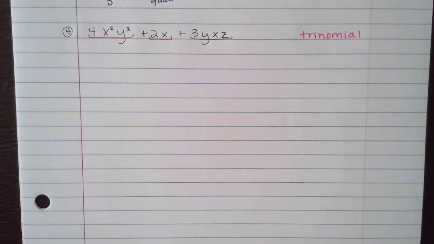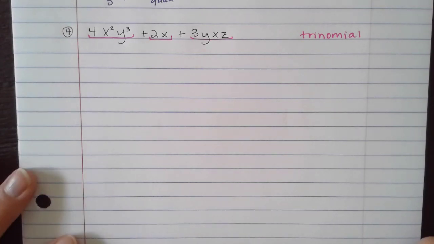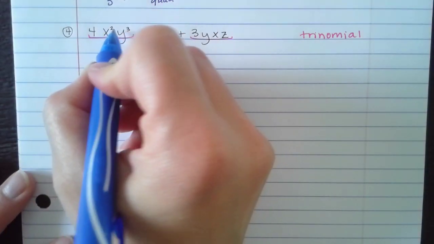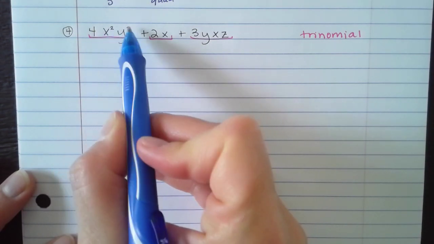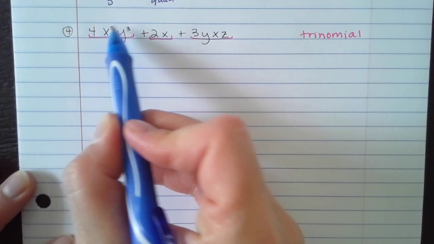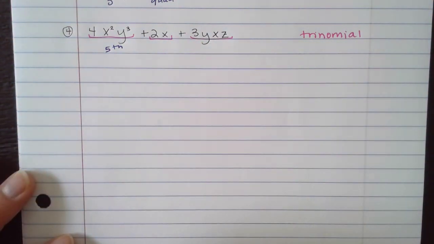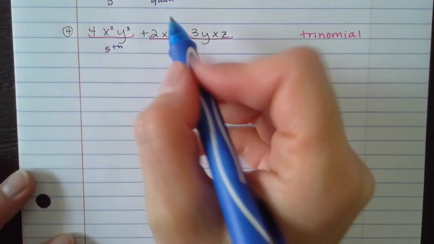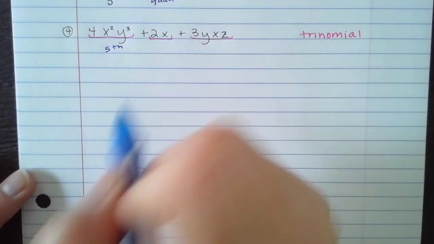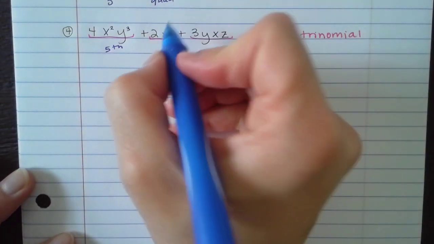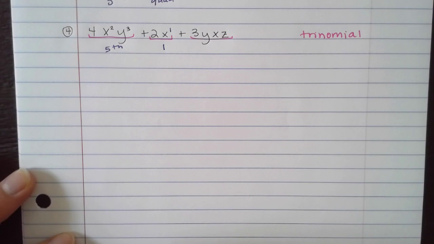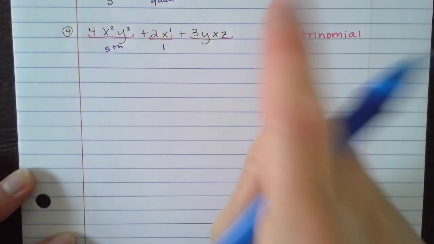I already know that it's going to be bigger than linear, quadratic, or cubic because I already have like a 2 and a 3 going on there, so I know that that's going to be bigger. But I'm going to write the degrees down here. When you have a term and there's multiple exponents, you just add it up. So 2 plus 5, that's a 5th term. That's 5. The exponent is 5 total. What's the exponent here? There is no x written, but there's an invisible 1. So that technically has an exponent of 1.